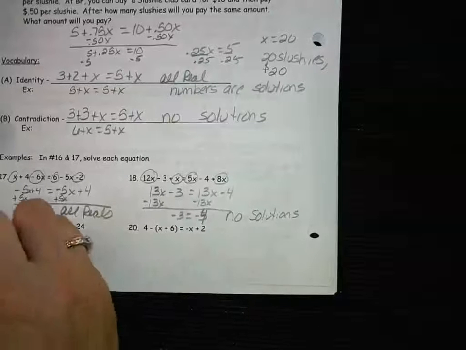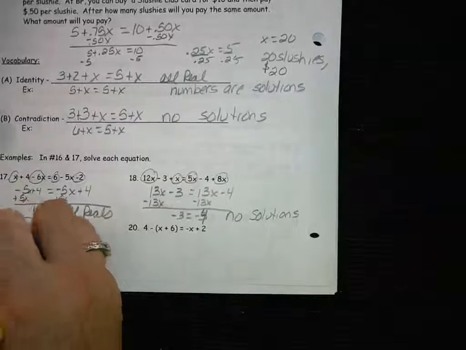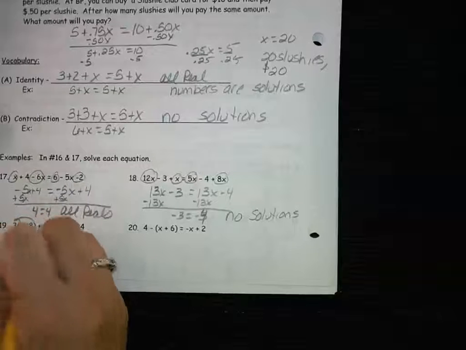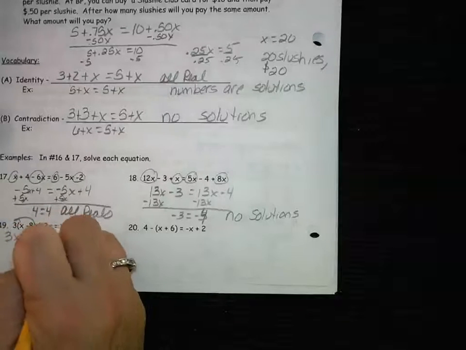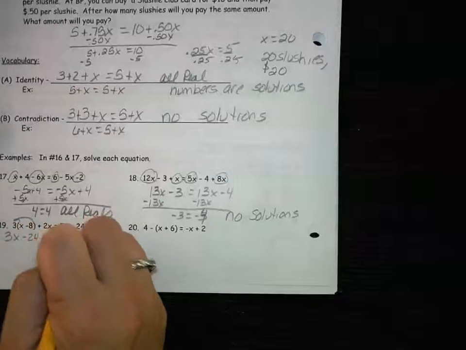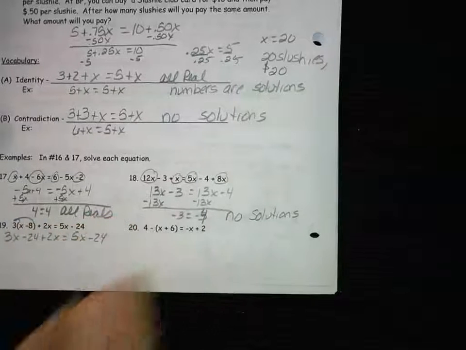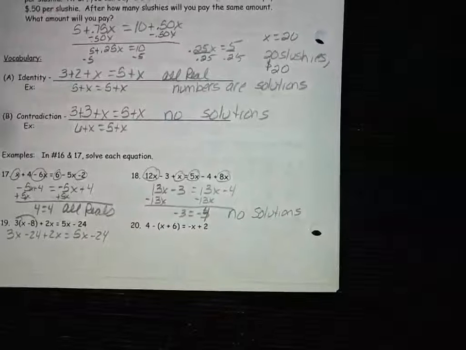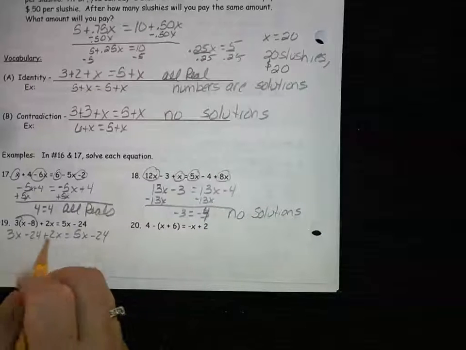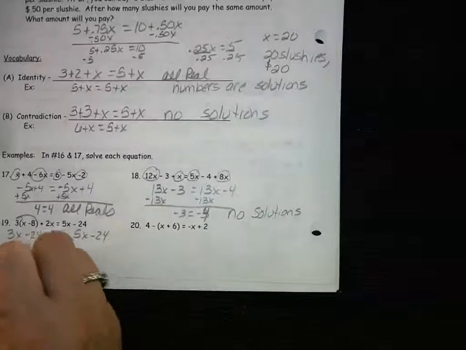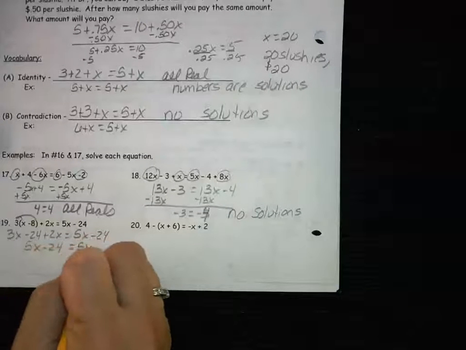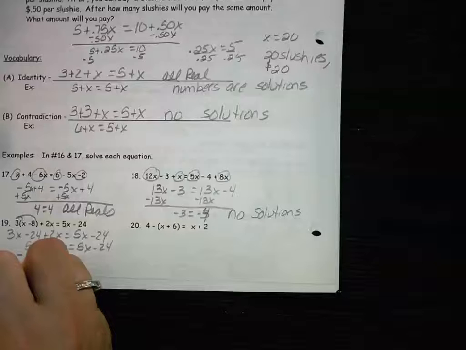Number 19, as you distribute, that becomes 3x minus 24 plus 2x equals 5x minus 24. 3x plus 2x, 5x minus 24 equals 5x minus 24.